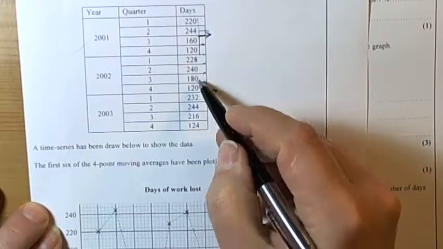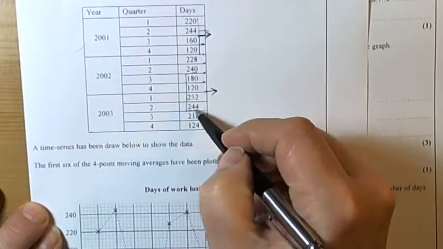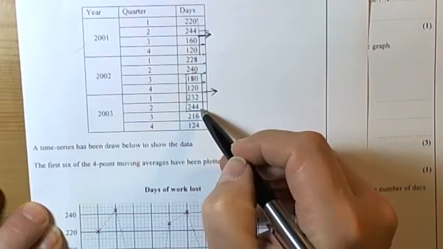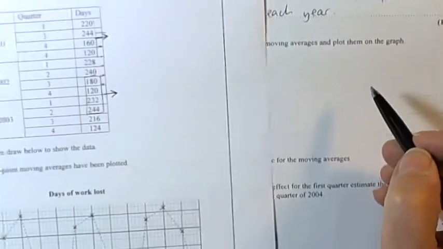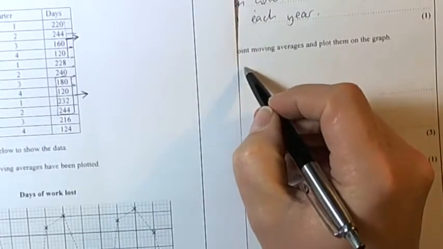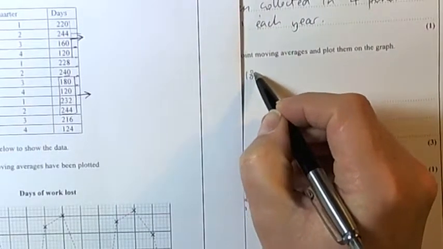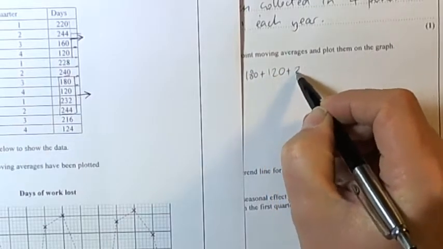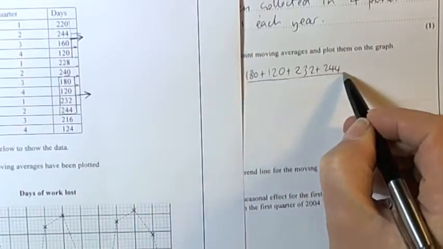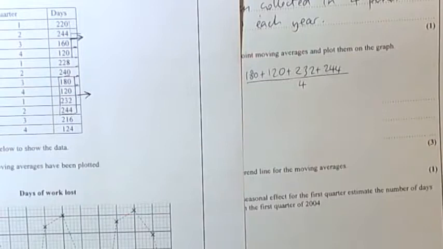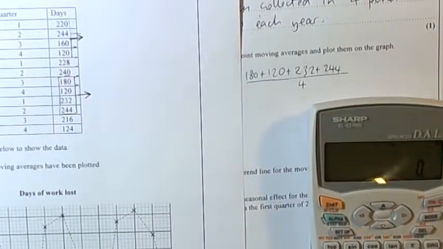So that's in the middle of 4 points. We're going to start with these 4 points here, and then when we've calculated that average, we're going to move down 1 place because it's a moving average, and then calculate the next 4 values. So in sum terms, we're going to have 180 plus 120 plus 232 plus 244. We need to remember that the moving average is about the mean average, so we calculate that. 180 plus 120 plus 232 plus 244 divided by 4, so 194.